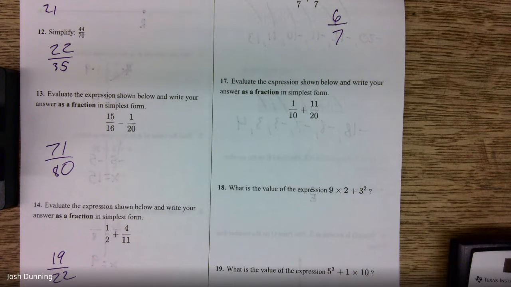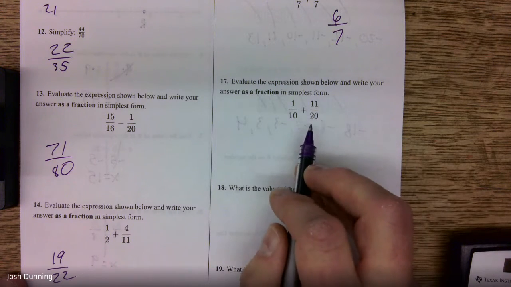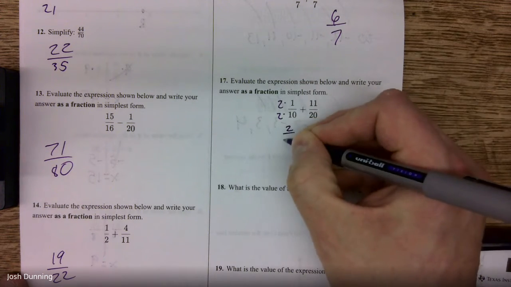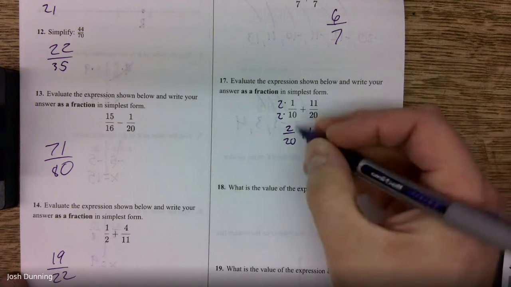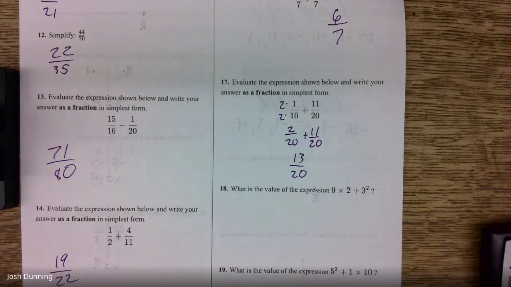17. You could just type this in. I'll do this one by hand, though. You don't have to, even on the real test. I'll just remind us how this works. I chose this one to do by hand. This one's pretty easy. Multiplied by 2 to get a common denominator, then 13 over 20. Again, you could just type that in. That's fine on the test.